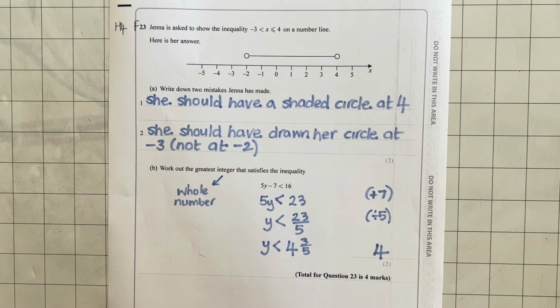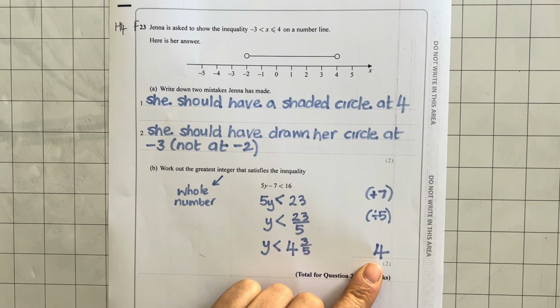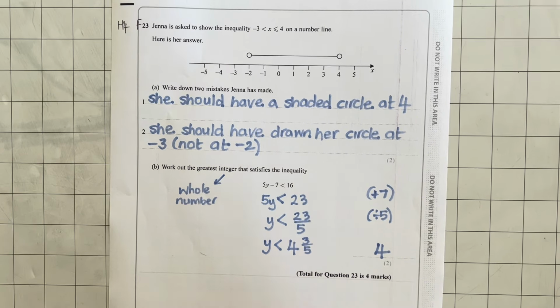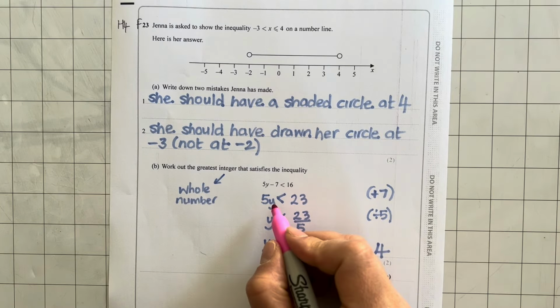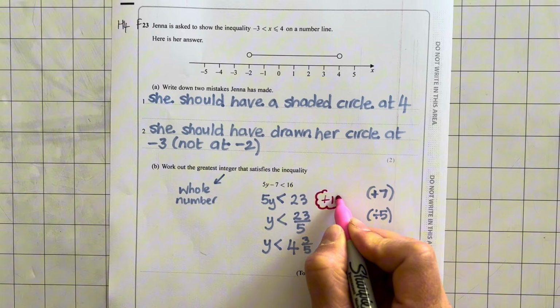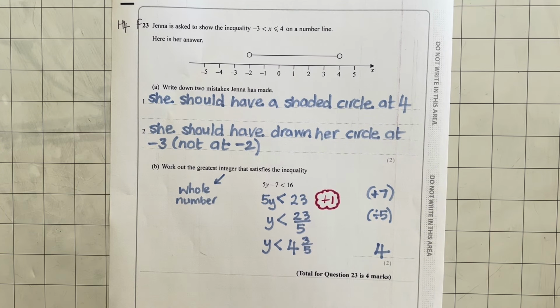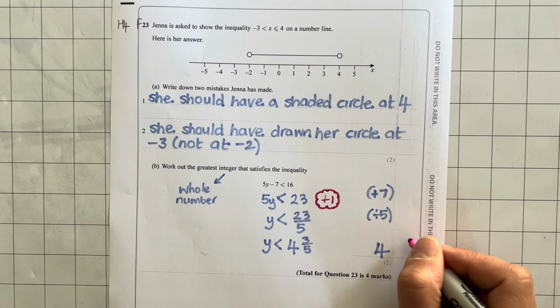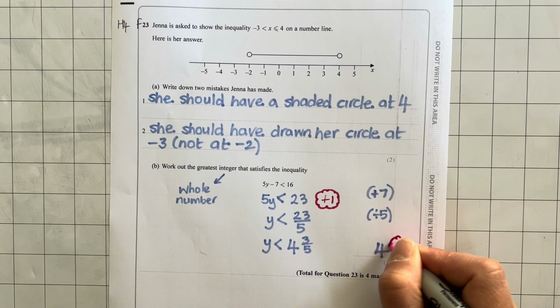Part B is worth 2 marks. If you get the answer of 4, you will get these 2 marks. Otherwise, there is a mark for correctly showing the first step. That's this step here, where you get 5y is less than 23. And the second mark is for finding the final answer.